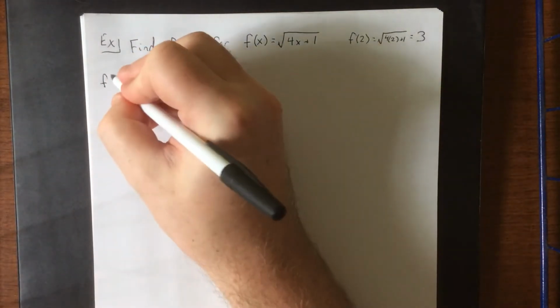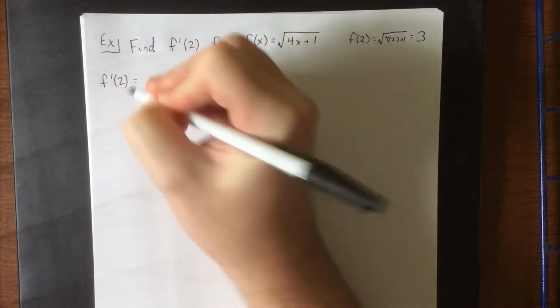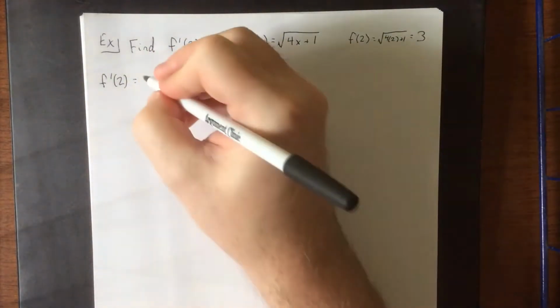So f prime of 2 is going to look like the limit.